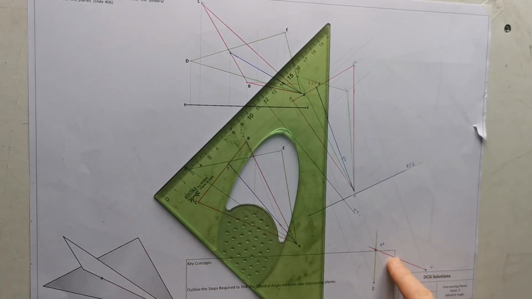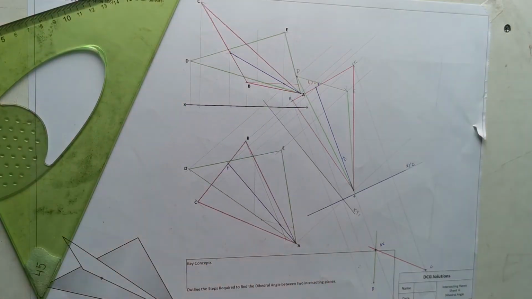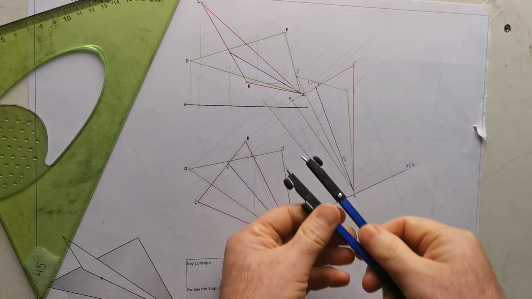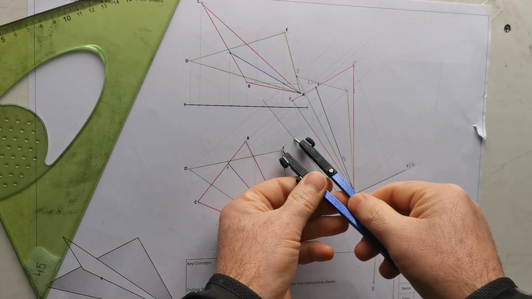So you could take your chances with that and that will be correct, and you wouldn't need to take all the other points, but just for peace of mind I will.